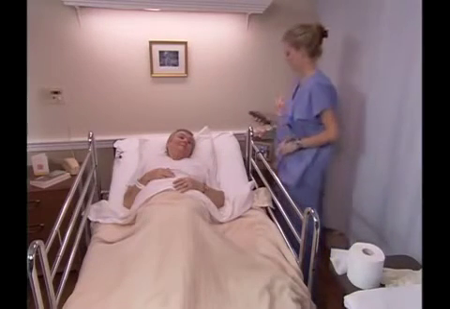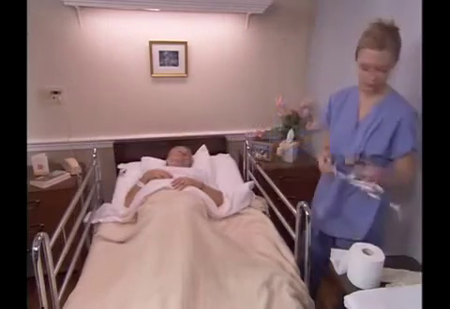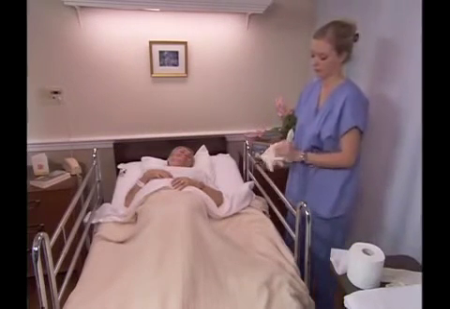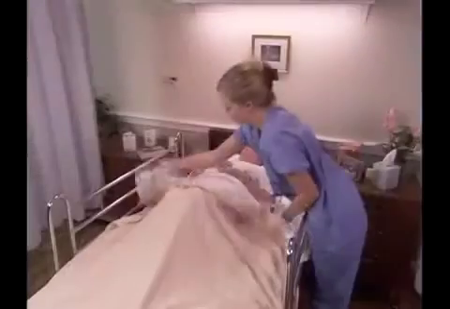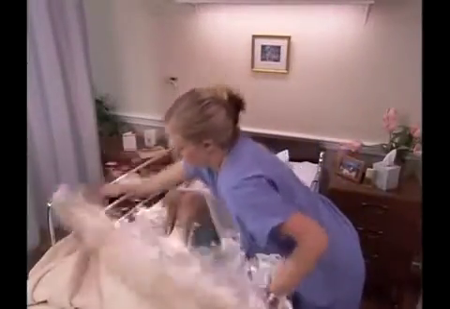Lower the head of the bed as tolerated. Put on a clean pair of gloves. Fan fold the top linens to the foot of the bed. Next, you will remove the bedpan from beneath the person's buttocks.